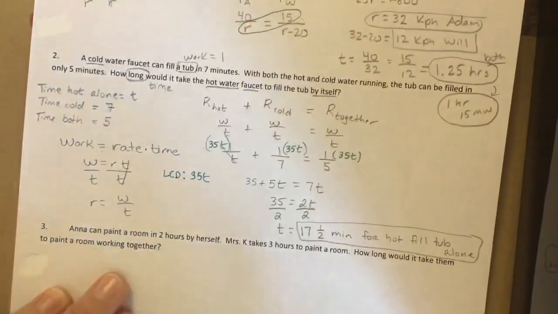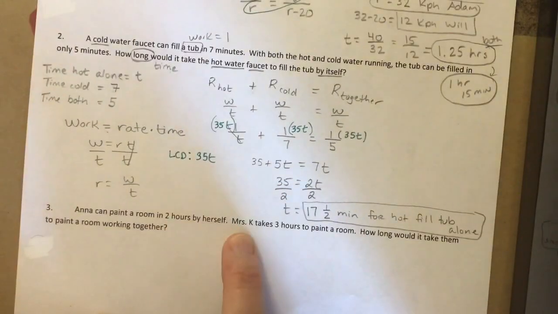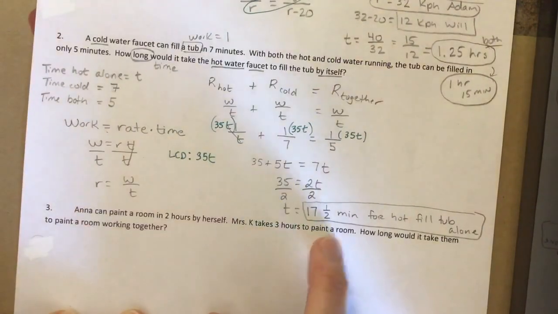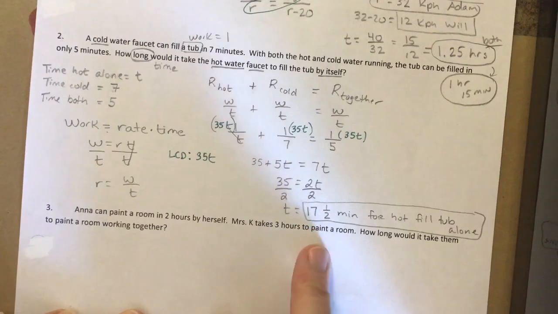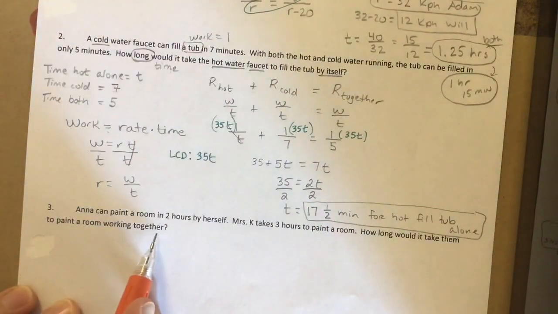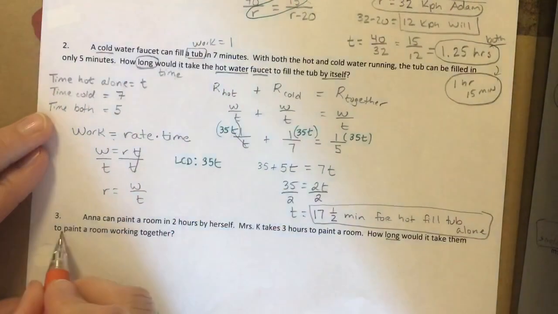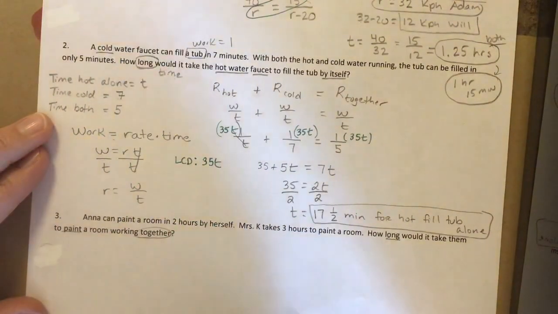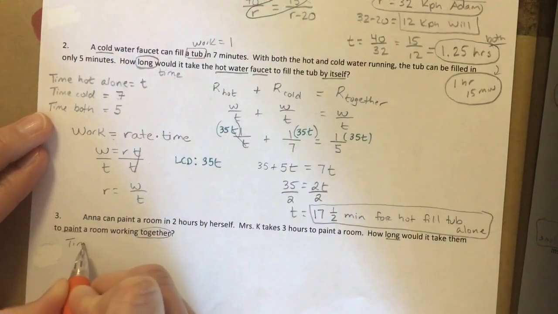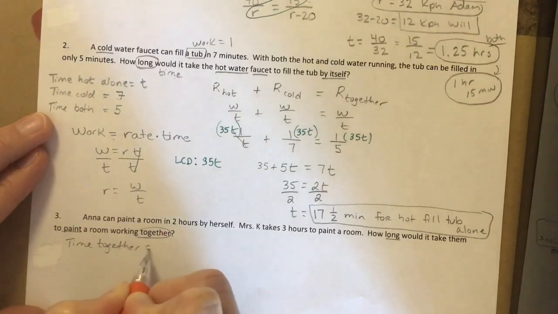3. Anna can paint a room in 2 hours by herself. Mrs. Kranz takes 3 hours to paint the same room. Okay, this is a small room. How long would it take them to paint a room working together? Oh, all right. What's the variable this time? How long to paint the room together? So that's the time. If Anna and I work together, I'll call that T.